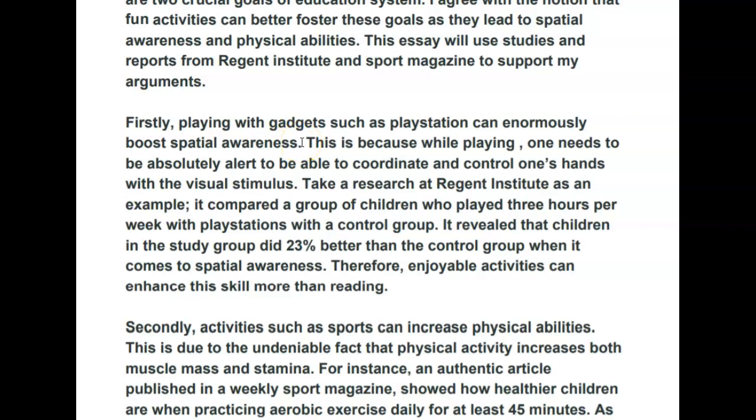"Firstly, playing with gadgets such as PlayStation, can enormously boost spatial awareness." Good. Let's develop this a bit more. Spatial awareness, which is a key developmental skill. "This is because while playing, one needs to be totally alert." We're not absolutely alert, we're totally alert, in order to be able to coordinate and control hand-eye movement. Okay, all right, control one's hands with the visual stimulus. Good, nice.